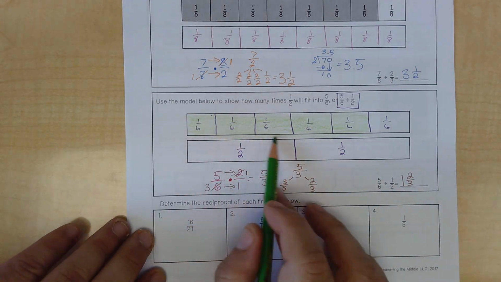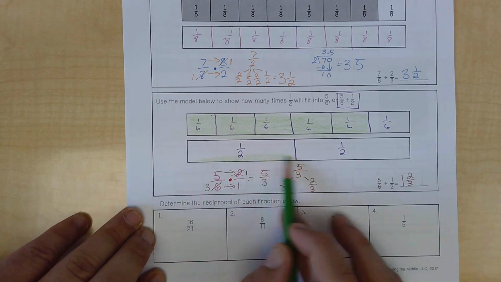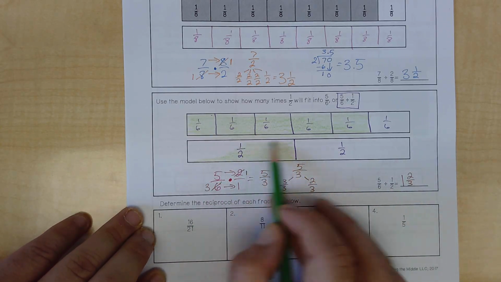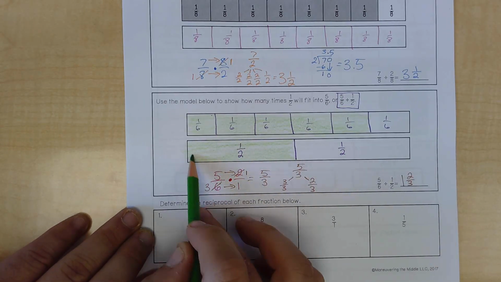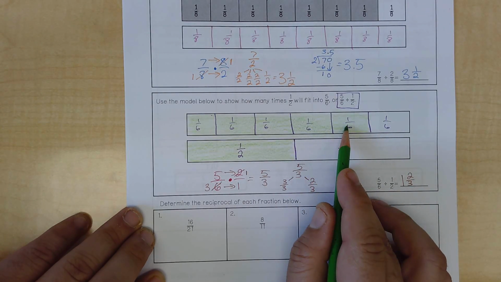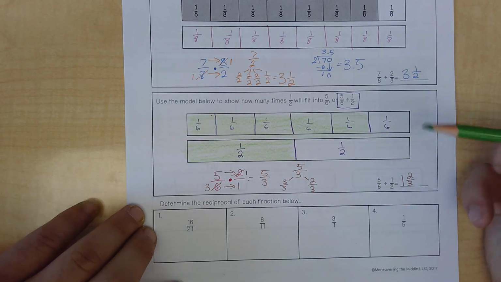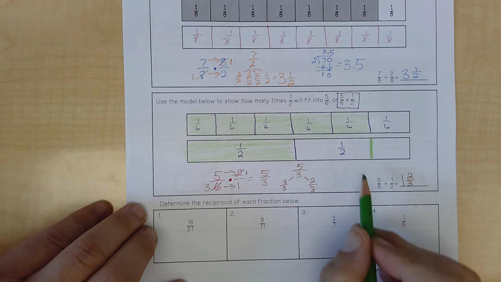So 3/6 can fit into 1/2. That'll give us what we need there. That represents our 1/2. But only 1/2 will actually shade in. All right? And it'll look something like that.